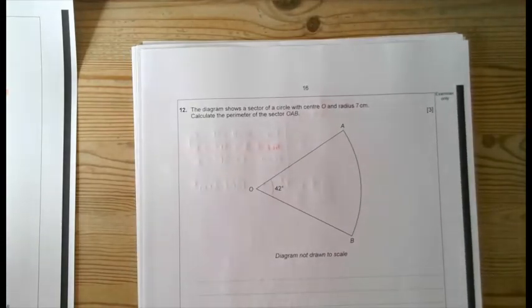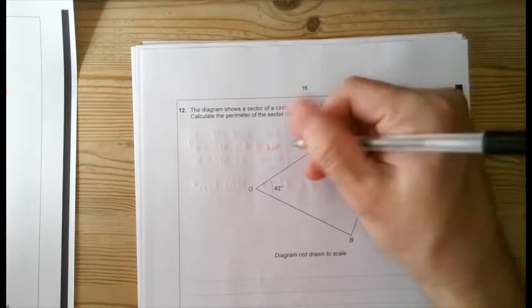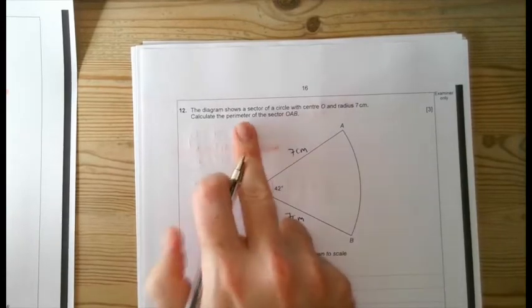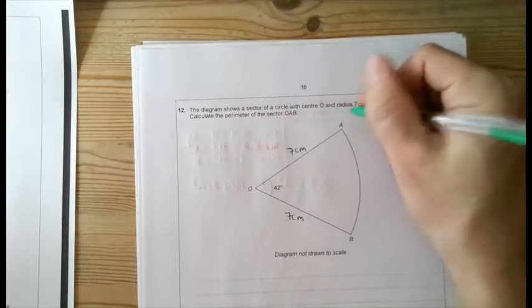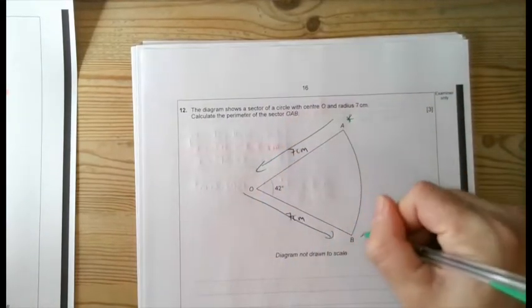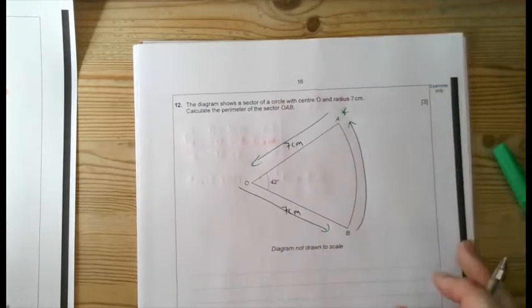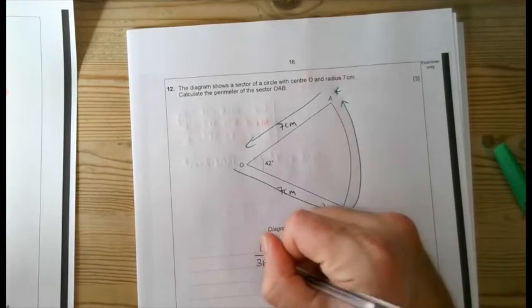Next one. The diagram shows the sector of a circle with centre O and radius 7. So I'm going to pop on those radii there, 7 and 7. Calculate the perimeter of the sector. So I want to know the entire distance around that shape. If I start there, come down here, I'll do 7, add 7, but then I've got to know that curved bit. Now this is called the arc of a circle, and to work out the arc of a circle, you want to do the angle you have at the centre.